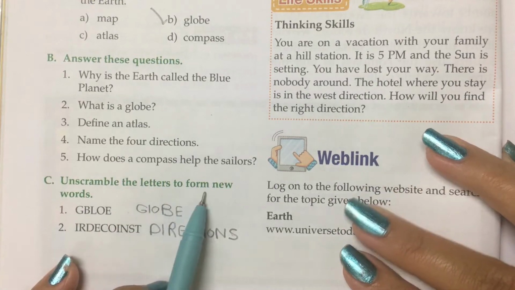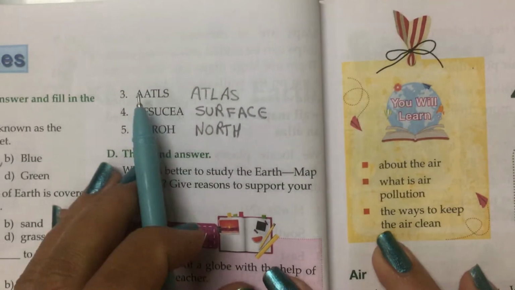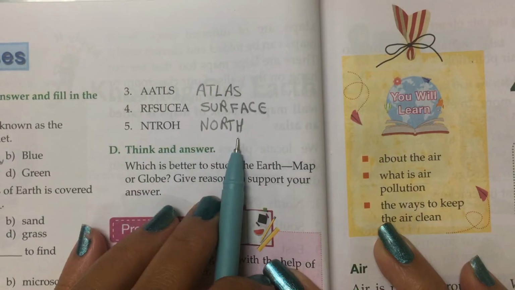Unscramble the letters to form new words. Number 1 is globe. Number 2, directions. Number 3, atlas. Number 4, surface. And number 5, north.